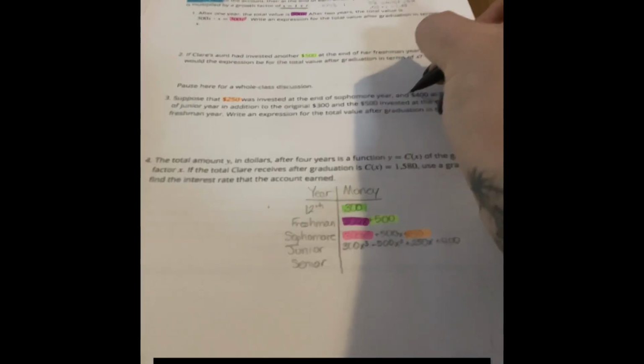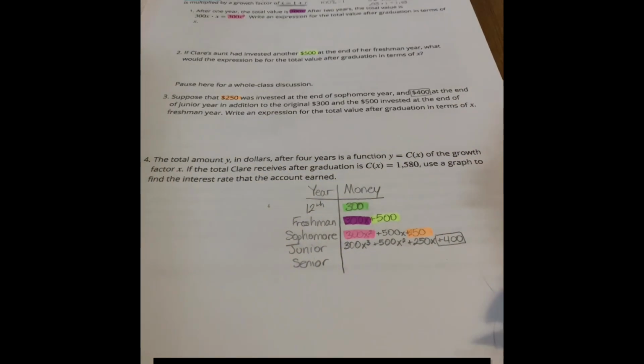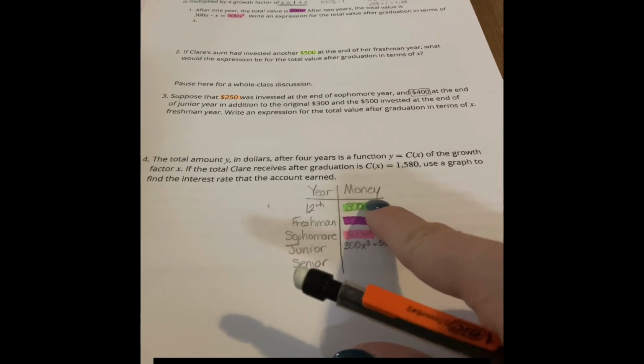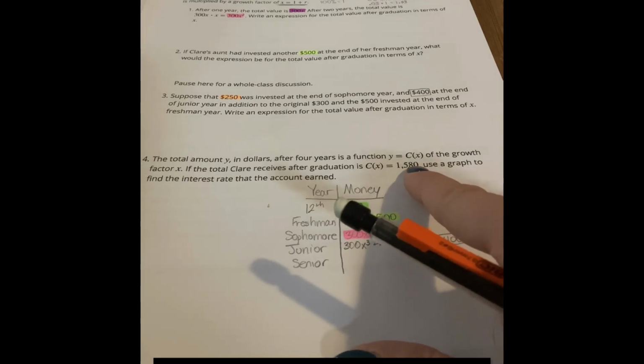So this 400 is right here. All these expressions are written right here for each question. And it says after 4 years, her total is 1580.